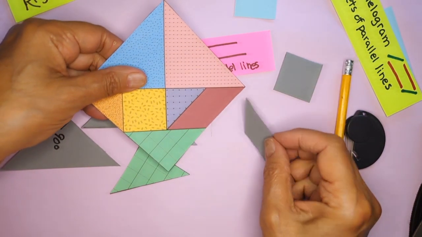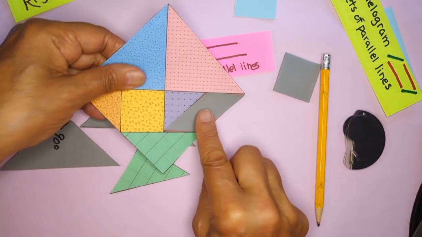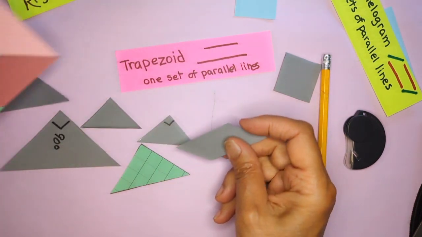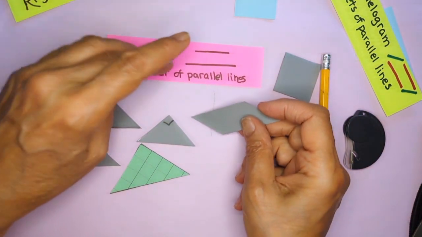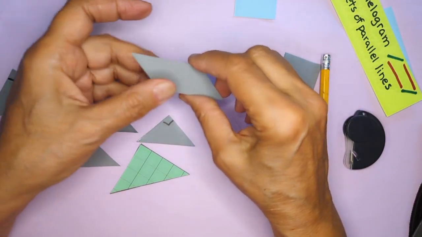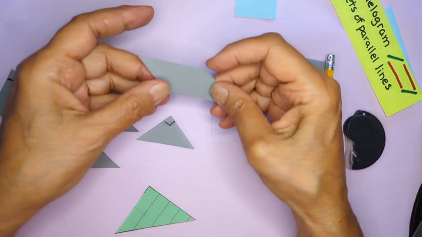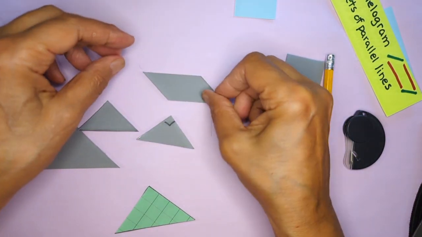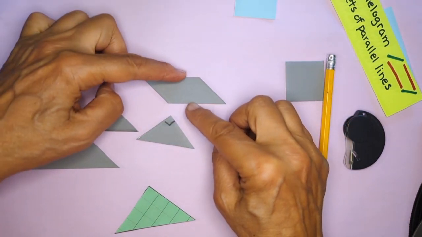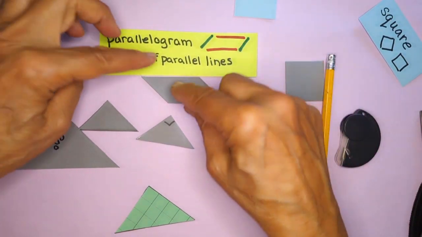Here it is over here. It's a funny shape because it's not one that you see all the time. Okay, and I'm going to call this a quadrilateral because it's got four sides, but it's got two sets of parallel lines. So we call that a parallelogram.